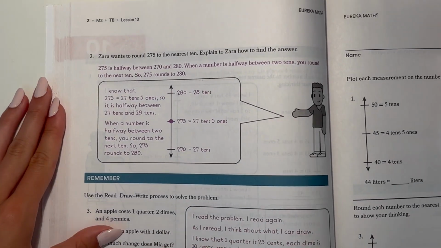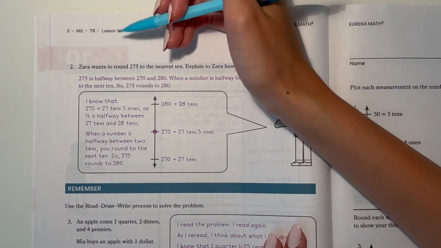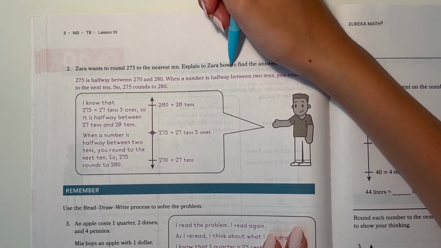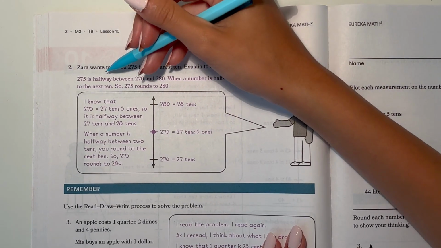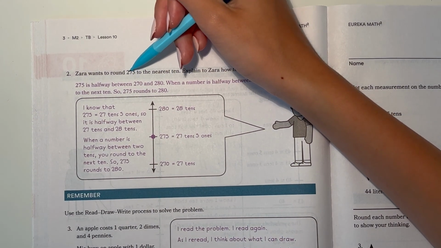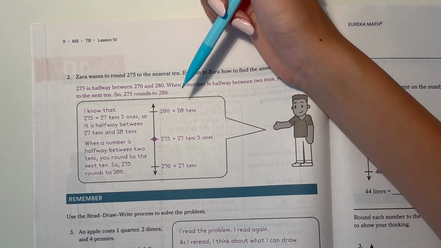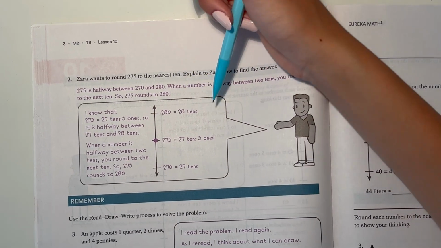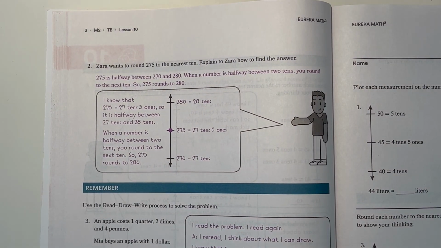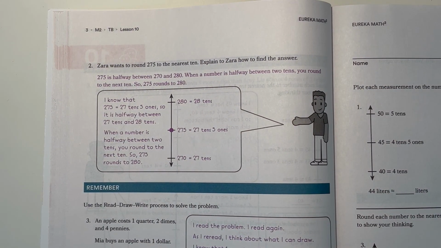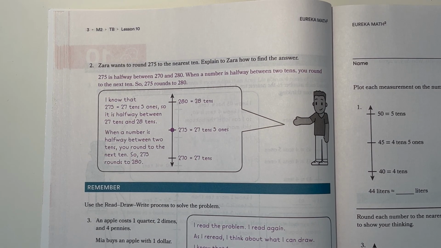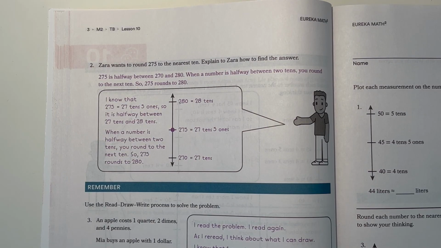Number 2, Zara wants to round 275 to the nearest 10. Explain to Zara how to find the answer. So 275 to the nearest 10, 275 would be in between 270 and 280. So if a number is halfway between two tens, like 275 is the halfway mark, then you'd end up rounding up. So it would round up to 280.